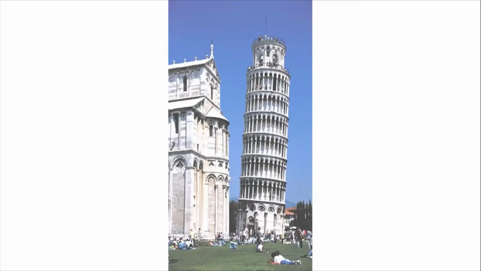Incidentally, Galileo almost certainly carried out experiments on releasing balls along inclined planes or ramps and calculated their acceleration, rather than dropping anything from the Leaning Tower of Pisa.